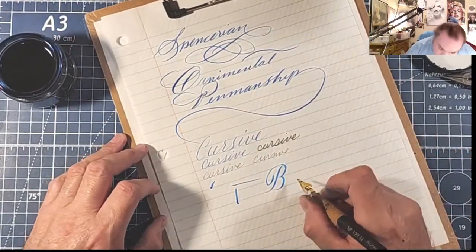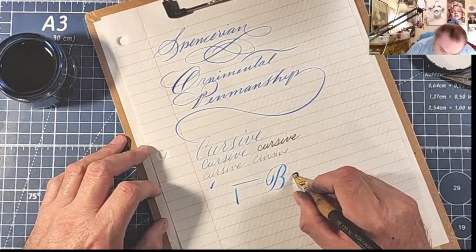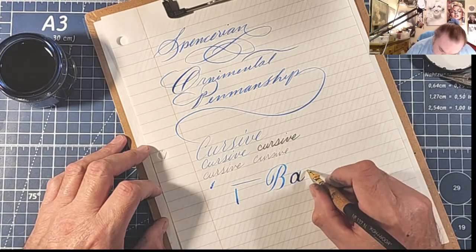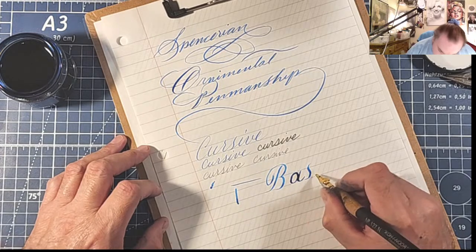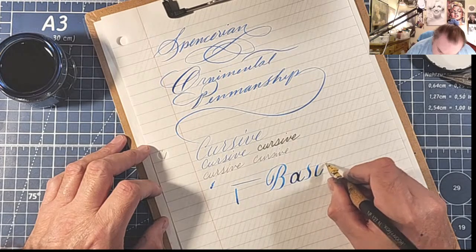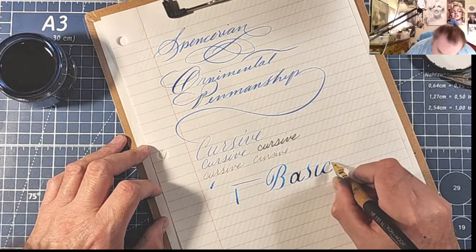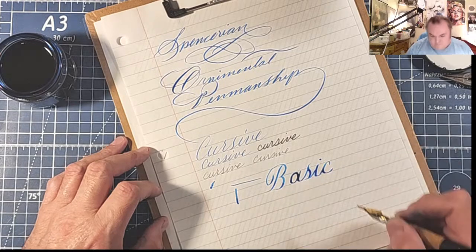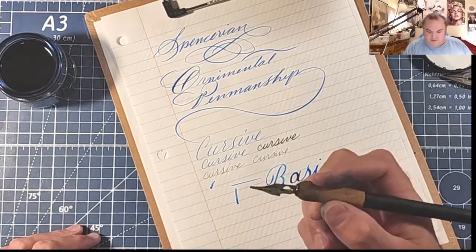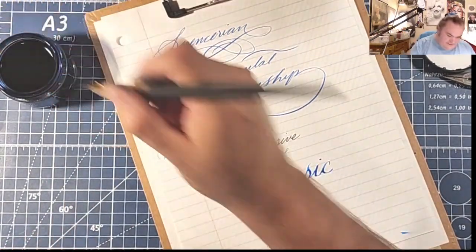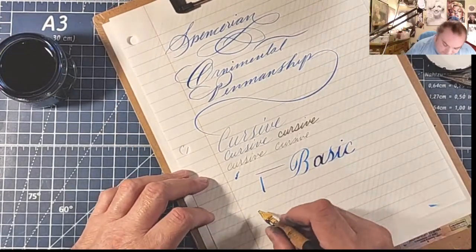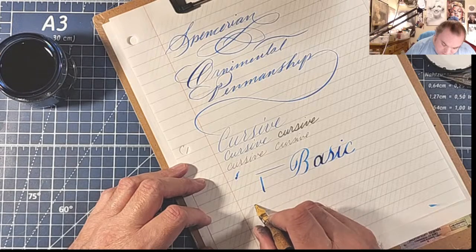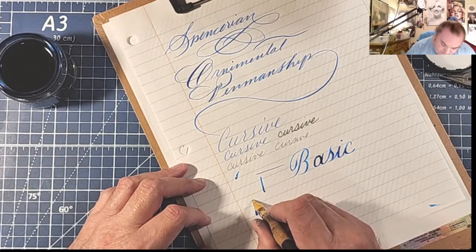Different types of calligraphy. But flexi calligraphy is not this tool's purpose. You're not supposed to use this tool to do flexi calligraphy. This is more for broad edge calligraphy.